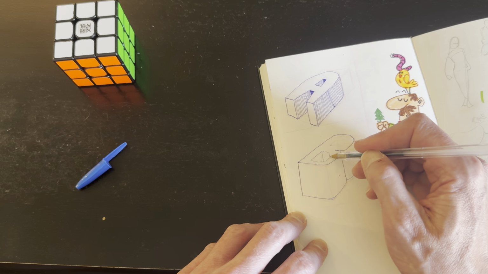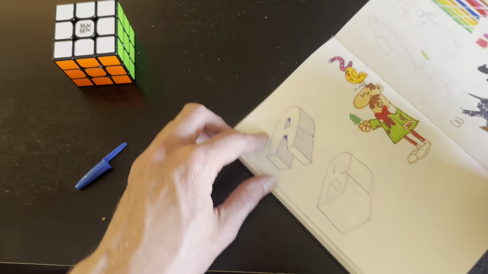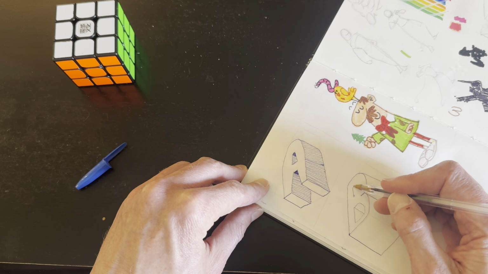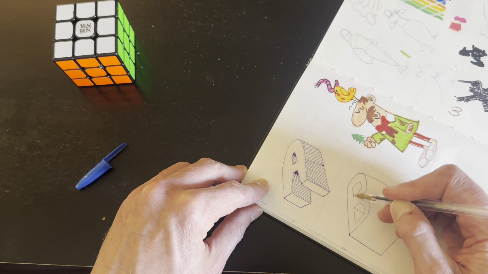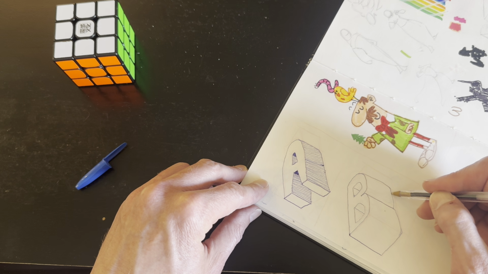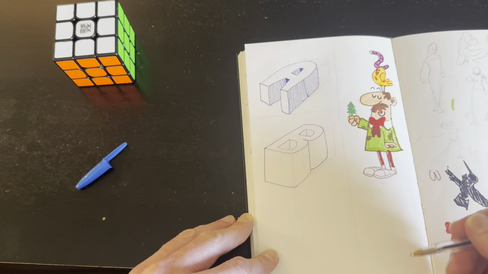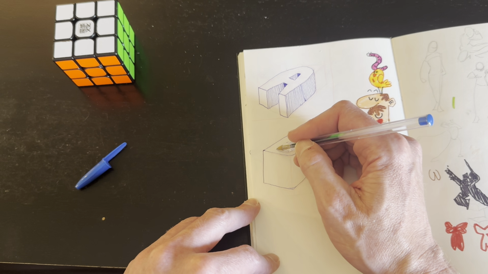My lines are so wobbly here. This line was just really wobbly. Let's see, maybe if I turn the notebook, it'll be a little bit easier. Nice. I think it reads as a B, fat as it is.